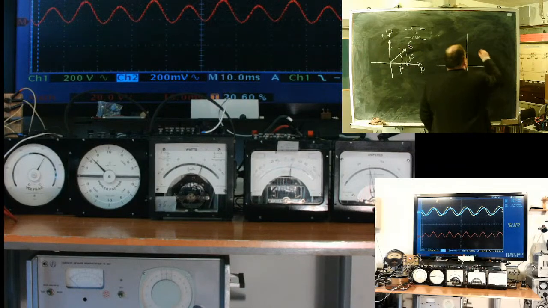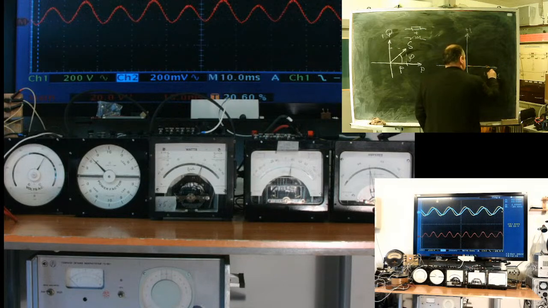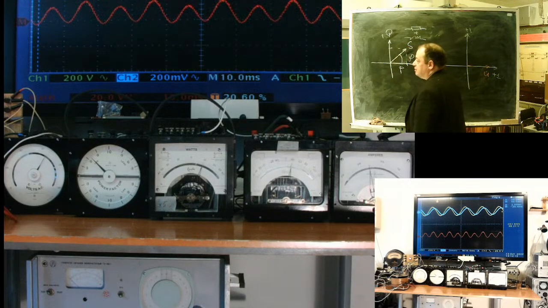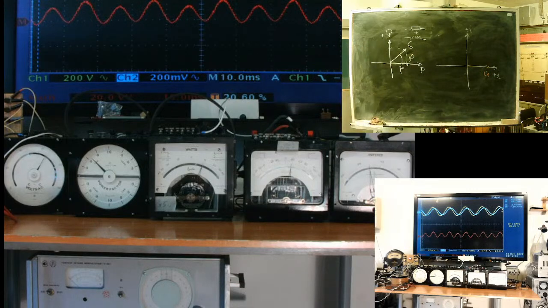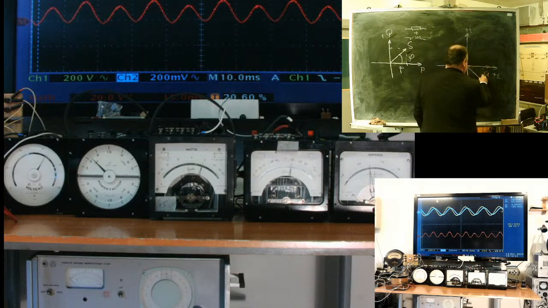I can also draw currents to make it more visible. Here is the voltage vector, it's U1. And the current lagging 45 degrees, the blue current. Okay, I draw in white.